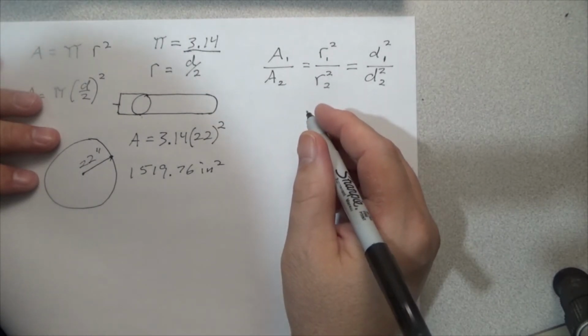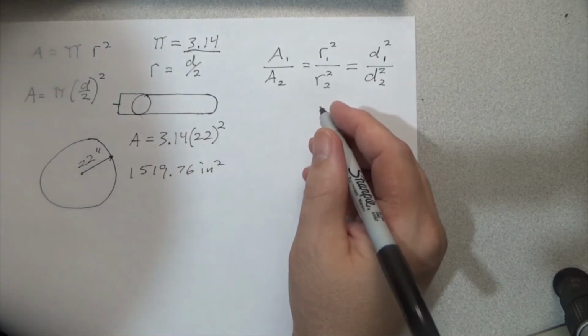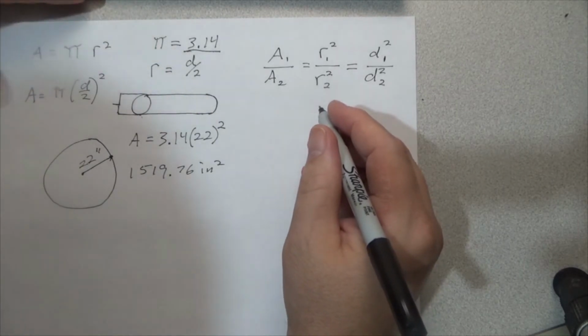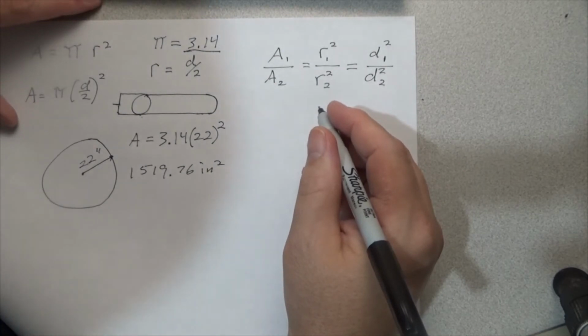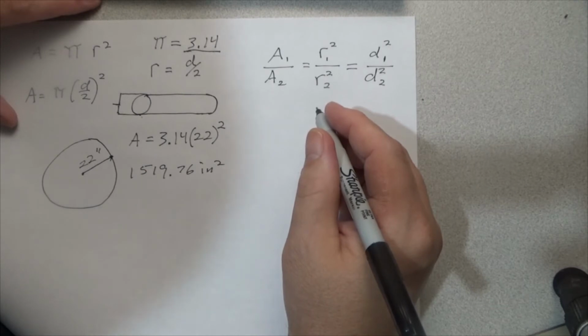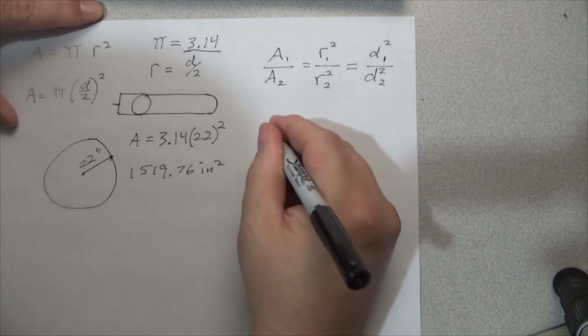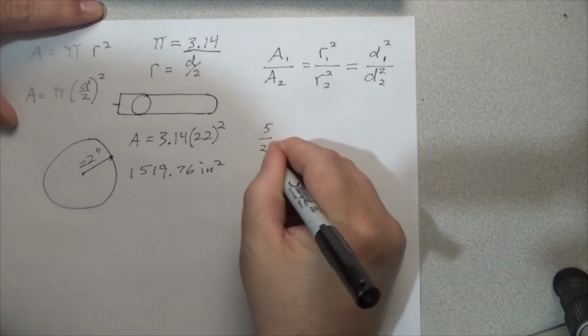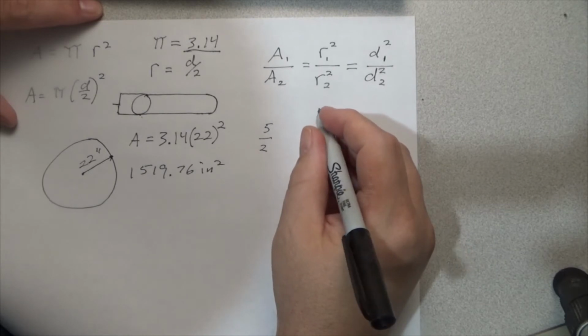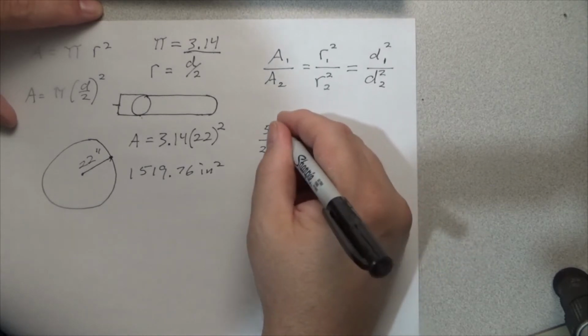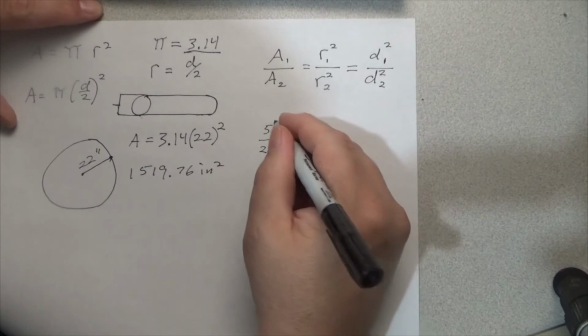So let's take a look at the first example there on page 682. The radii of two circles are 5 feet and 2 feet. So 5 over 2, and we would need to square them because it's radius squared.